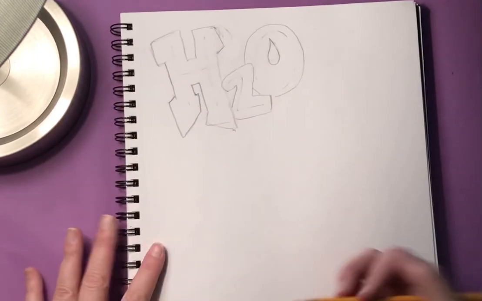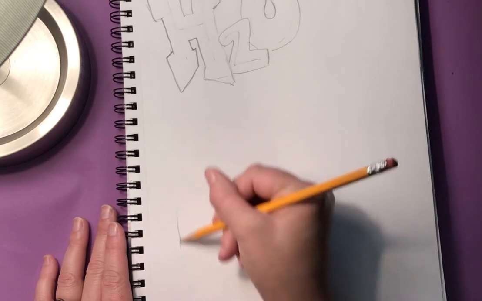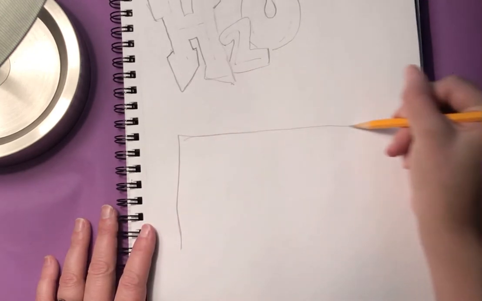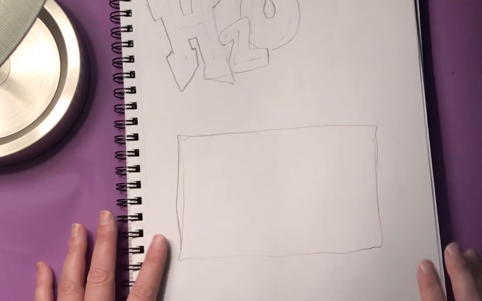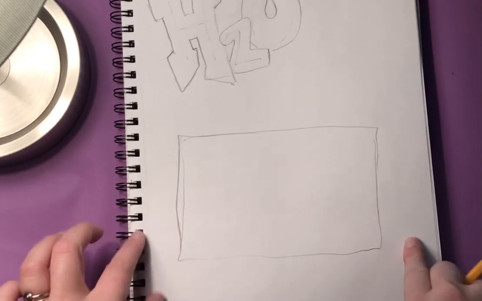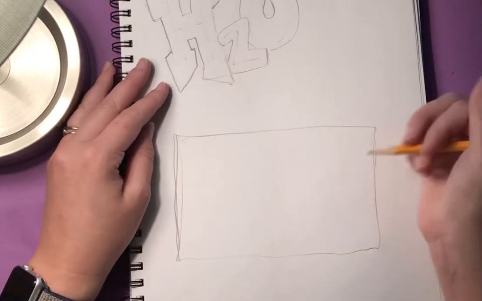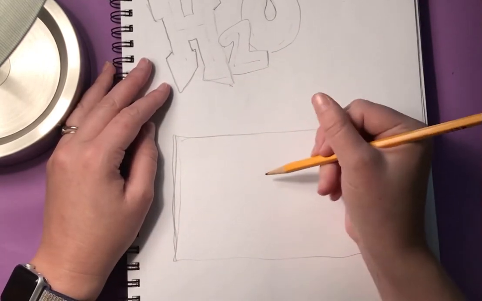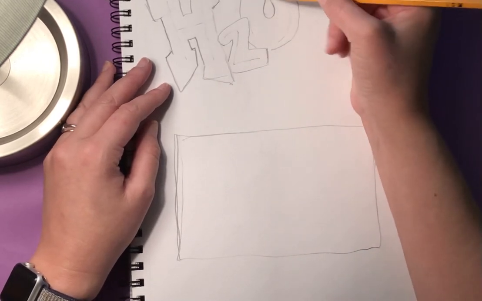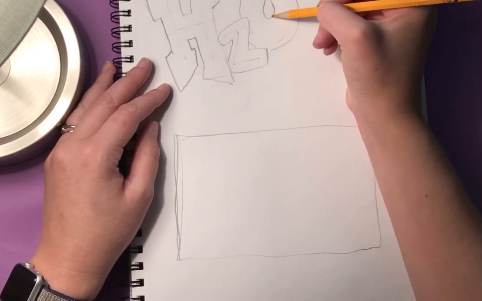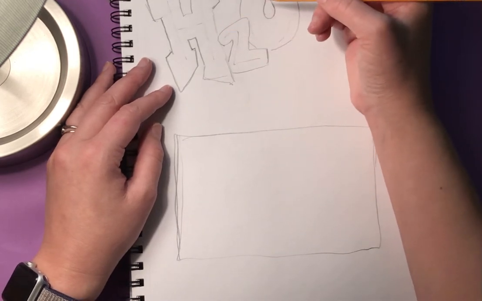Now that I have that, down here where I have some room, I'm just gonna quickly, and this is what you're gonna do after you get your idea, sketch out a rectangle that's gonna be your project, and then inside of this rectangle, I'm gonna start drawing lightly my design, how I want it to be. Now, since mine is water, I've decided I want to incorporate a water drop like here, and maybe somewhere else in it also. So we'll see.